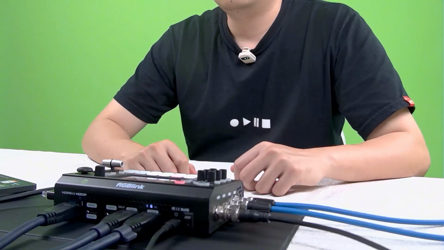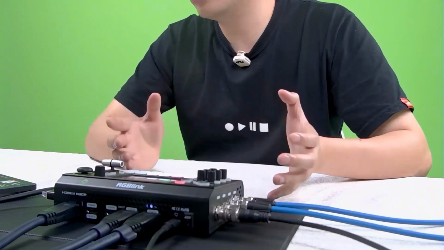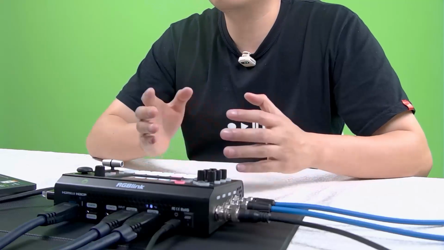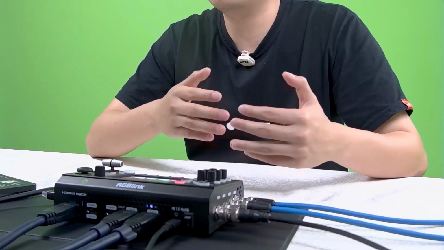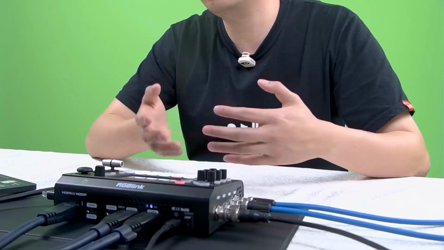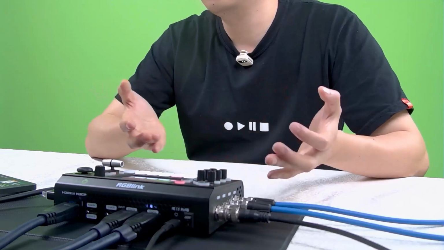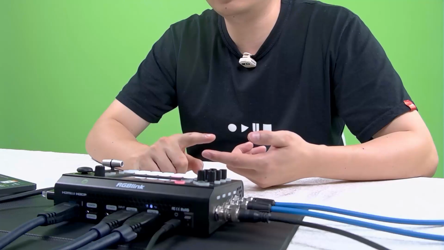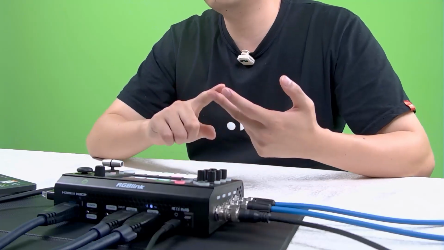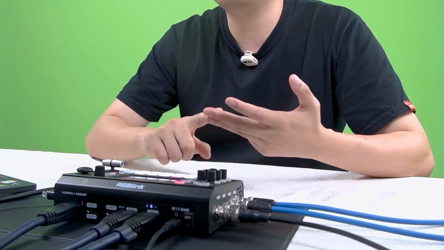So the Mini ISO has 5 input channels, 1 to 4 HDMI and SDI. For each channel you can choose HDMI or SDI, and for channel 5 you can choose NDI, UVC camera, or media player.